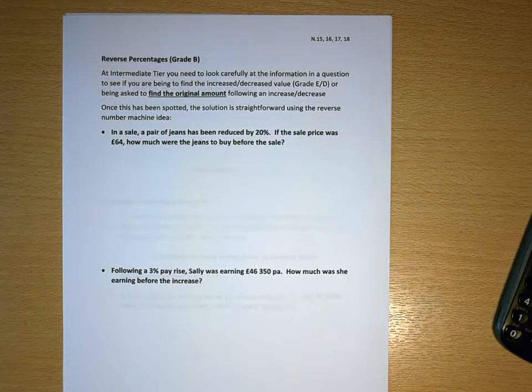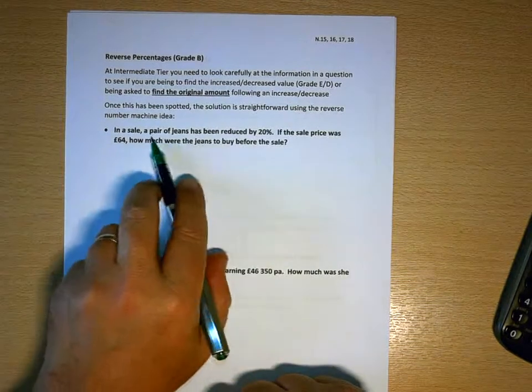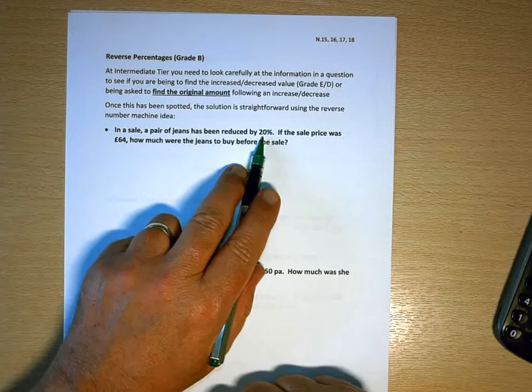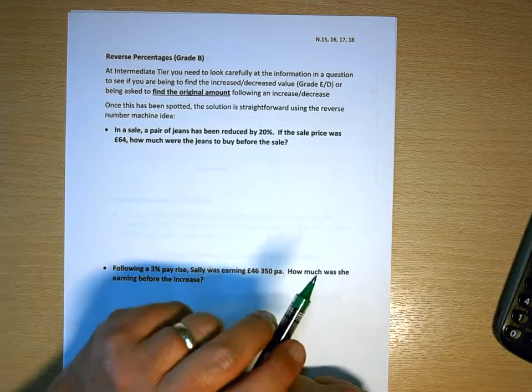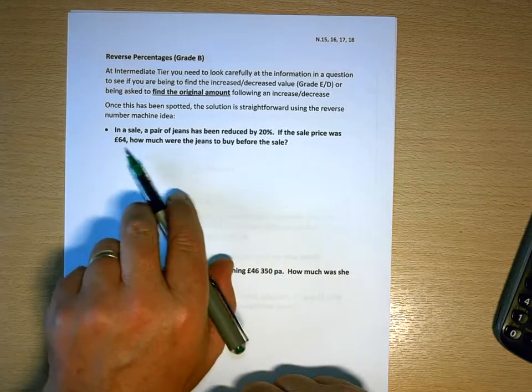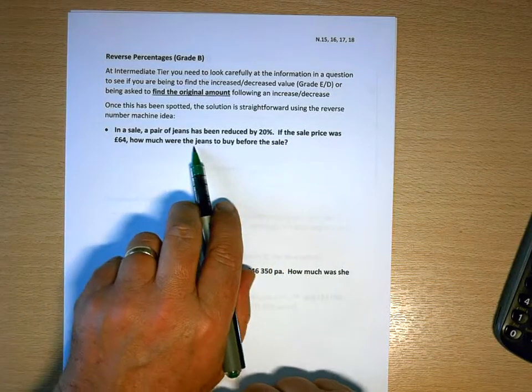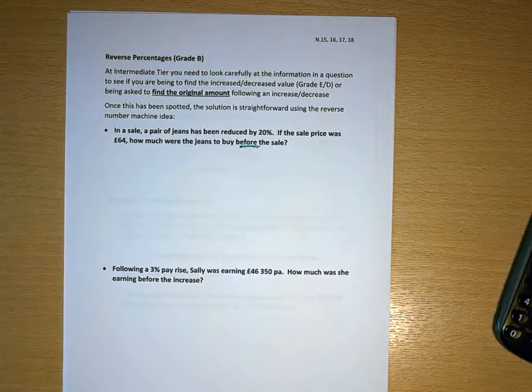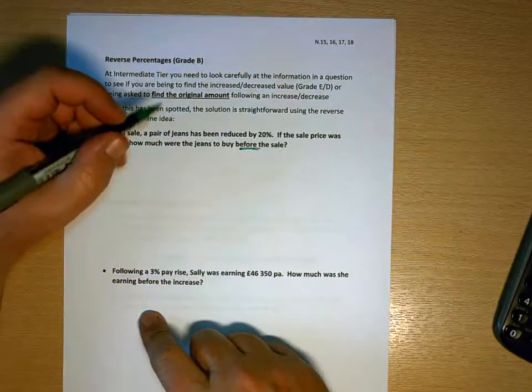So let's take a look at a couple of questions. In a sale, a pair of jeans has been reduced by 20%. Okay, at that point, it looks no different to the previous questions. If the sale price was £64, how much were the jeans to buy before the sale? That's the trigger. They're asking you for the original amount, the amount before the reduction happened.